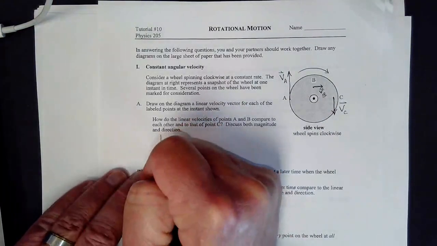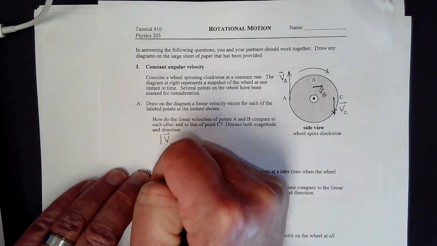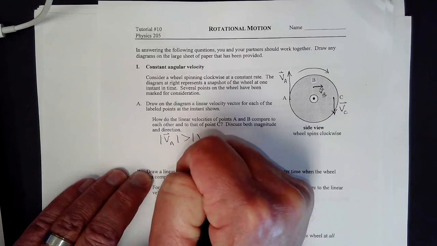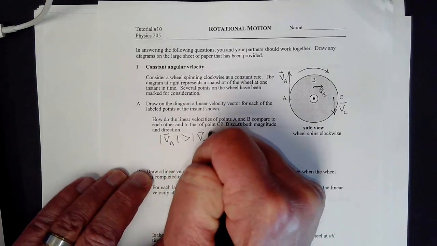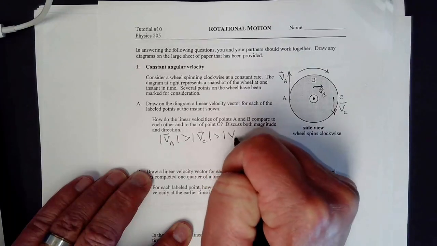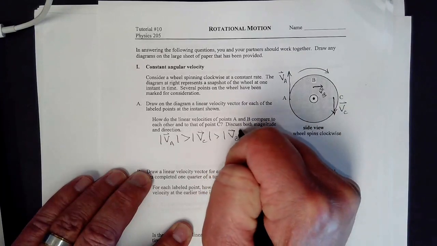And so I would say that the magnitude of the velocity at A is greater than the magnitude of the velocity at C, which is greater than the magnitude of the velocity at B.